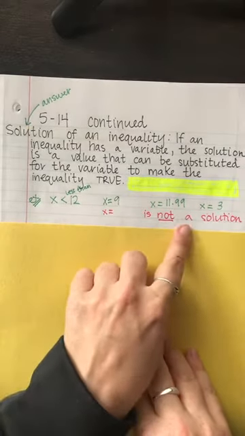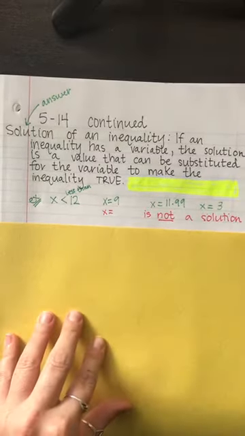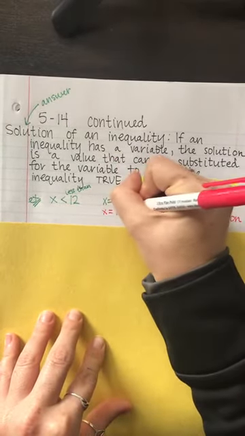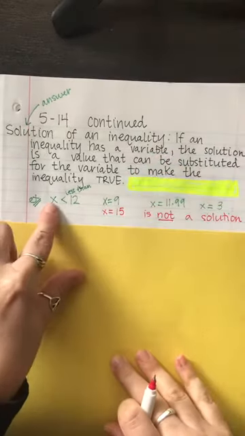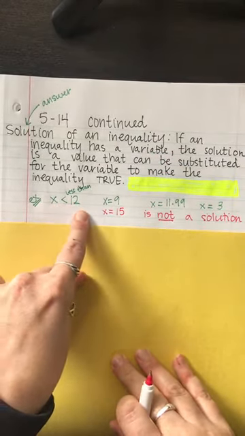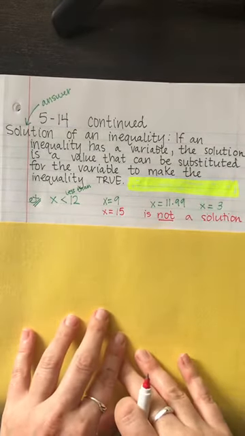So what is something that is not a solution? Something that would not be true? How about 15? 15 is less than 12. 15 is not less than 12, so that is not a solution. That is not true.